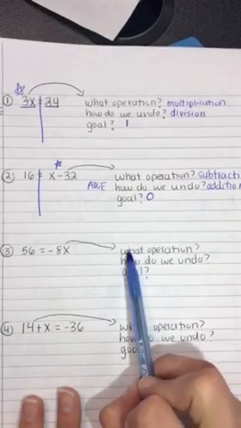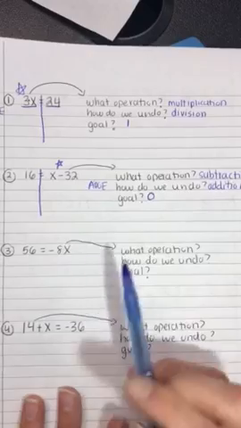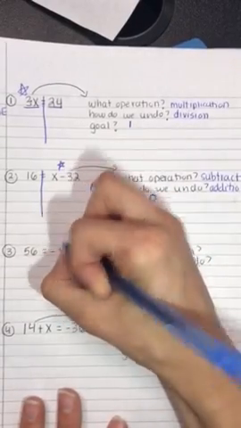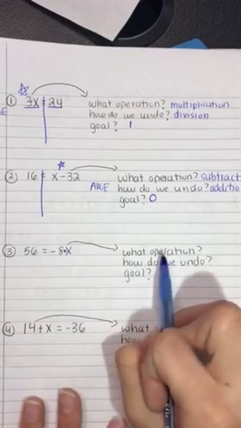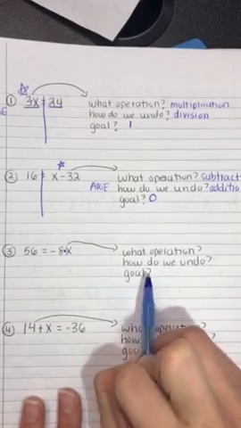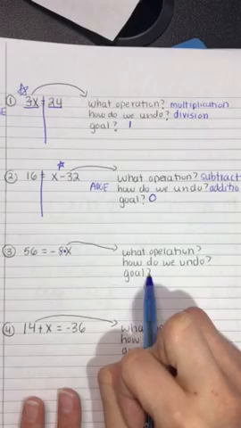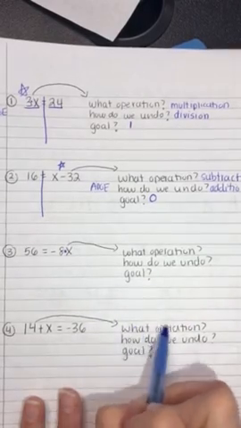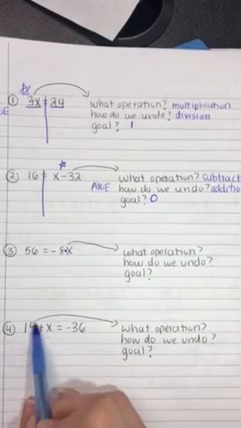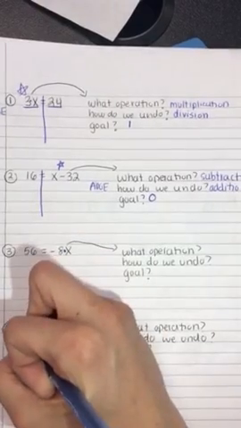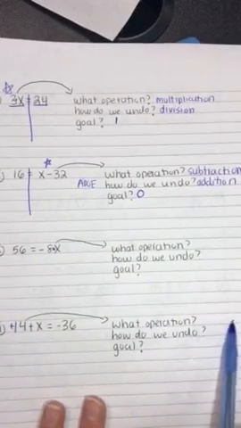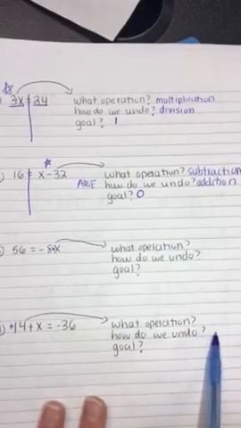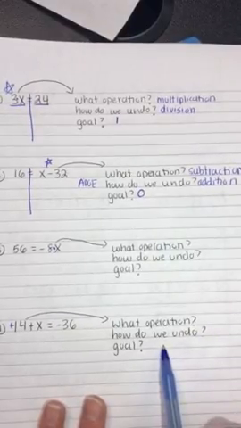Okay, over here it asks what operation. Let's be clear, guys. We want to know what operation is happening right here between these. I want you to fill in how we undo and your goal. Same thing here. What operation? What is this? If we are adding and we need to move the 14, the operation currently happening, write how we undo it and write the goal.